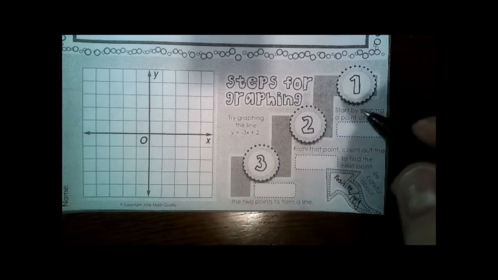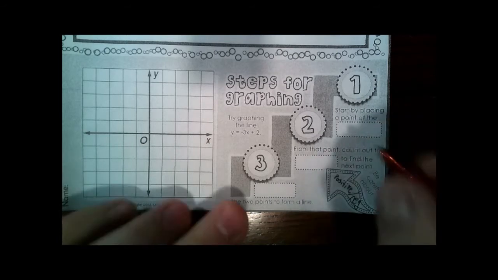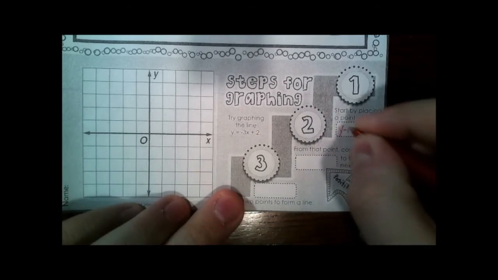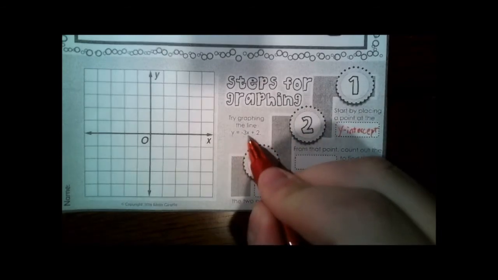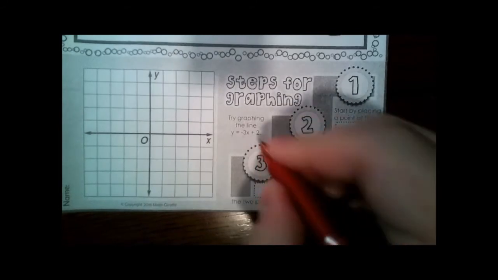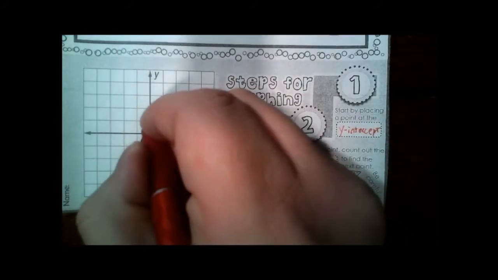So the first step here says start by placing a point at the y-intercept. If this is y equals mx plus b, right, the y-intercept is 2. That means it crosses the y-axis at positive 2, which is right here.